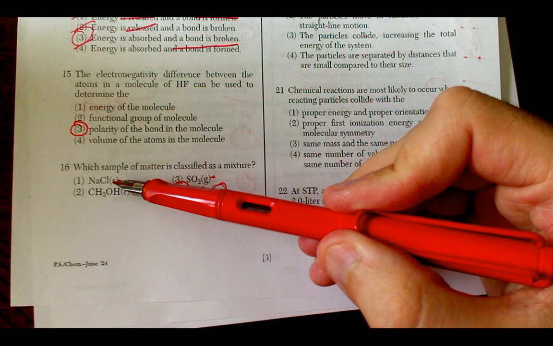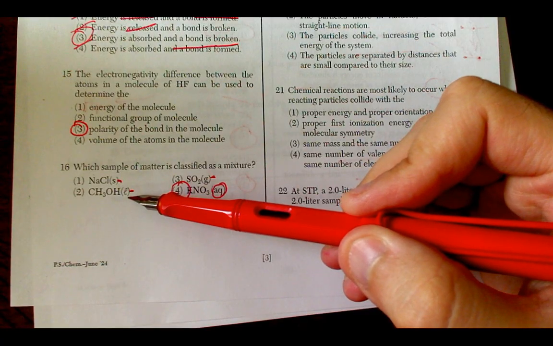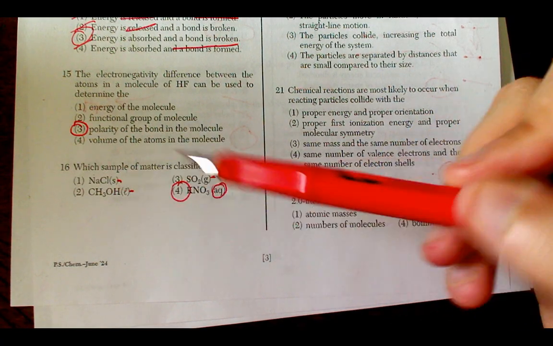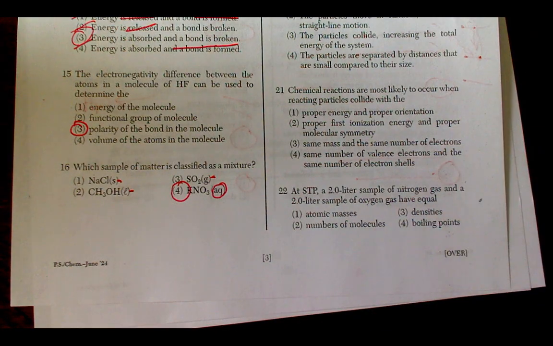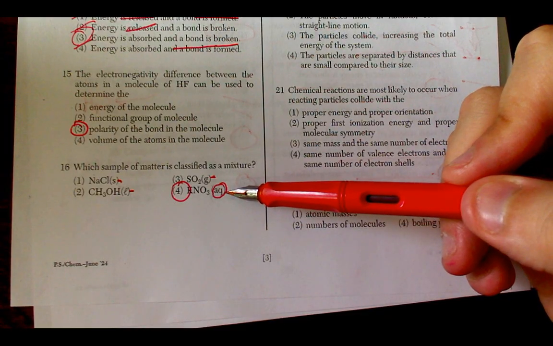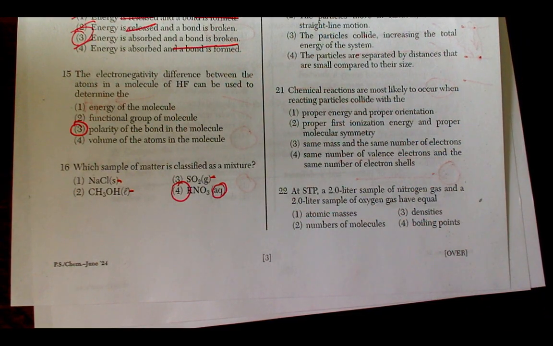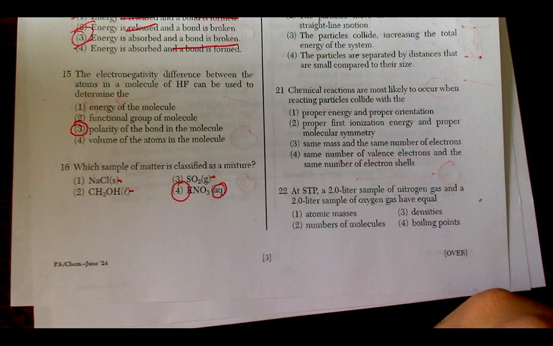This is just a solid chunk of NaCl. This is a liquefied, melted down form of CH3OH. This is a sample of SO2 that's been heated up enough that it's a gas, or whatever you did to it to make it a gas. And this right here, KNO3 with the AQ, that means you took that KNO3, you dissolved it in water, and that's your answer.